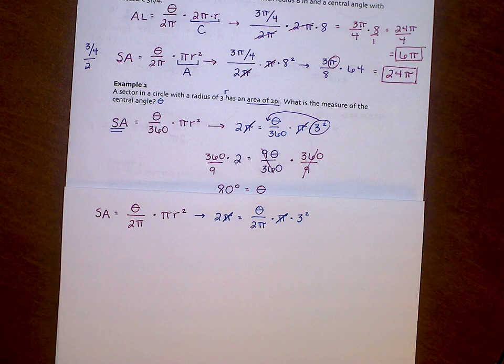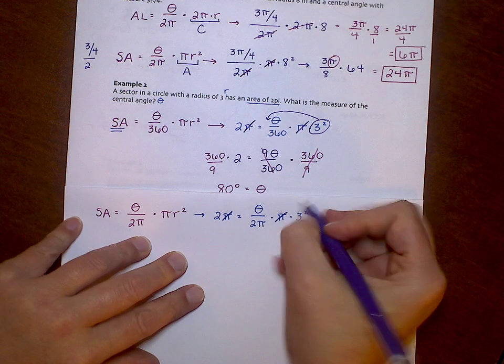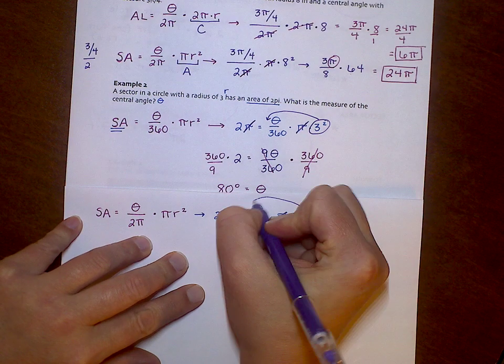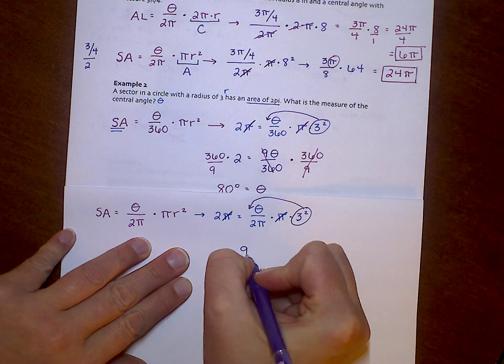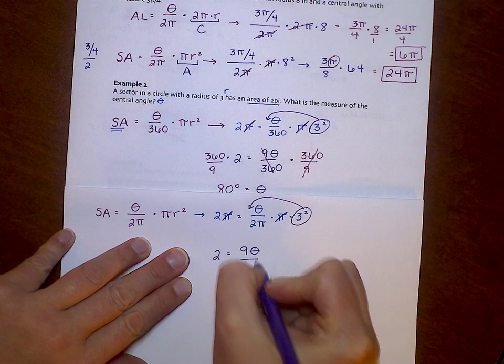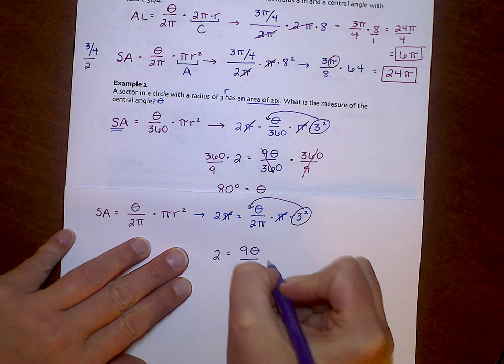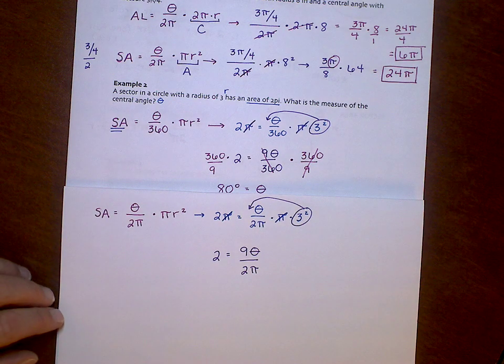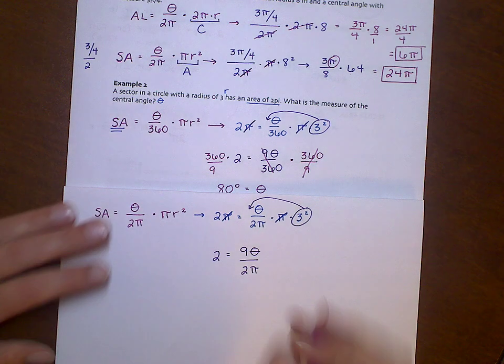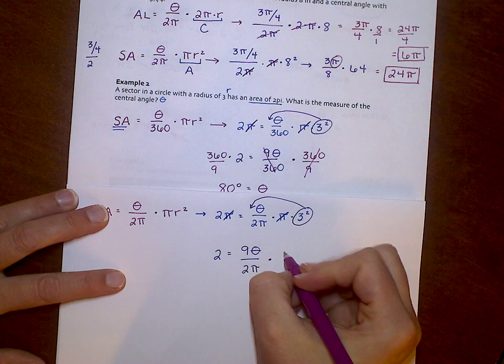And just like before, I'm going to take the 3 squared and kind of incorporate it into this fraction. So now I have 2 equals 9 theta over 2 pi. And we got rid of our other pi, so that's it. And then I'm going to multiply by a reciprocal like I did before. And I'm not touching the pi button in my calculator here.